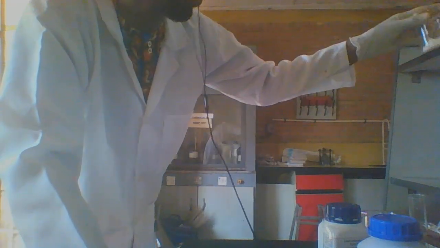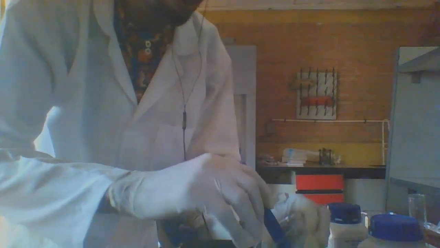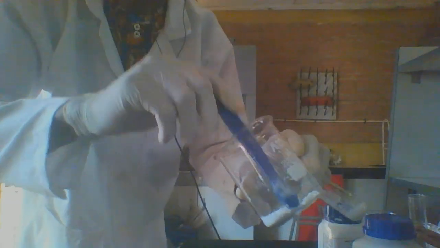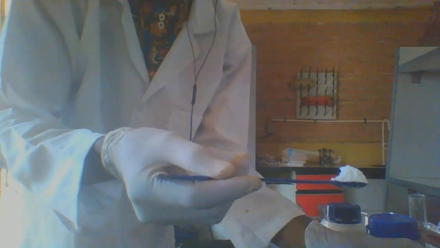Now, the first thing we do is to check the solubility of the sample. It's very obvious that it is insoluble in water. For want of time, I don't want to bother with that aspect. So the next thing, we get a sample of the mixture and put it inside the boiling tube. I'm using two spatula full so as to get enough observation. So this is the mixture.